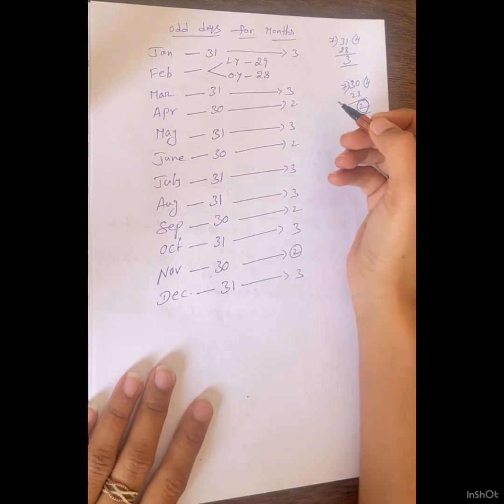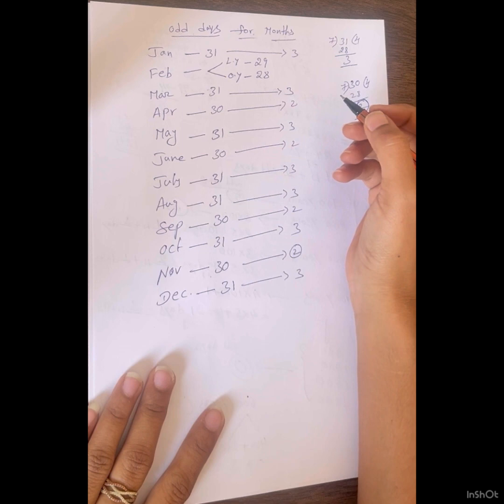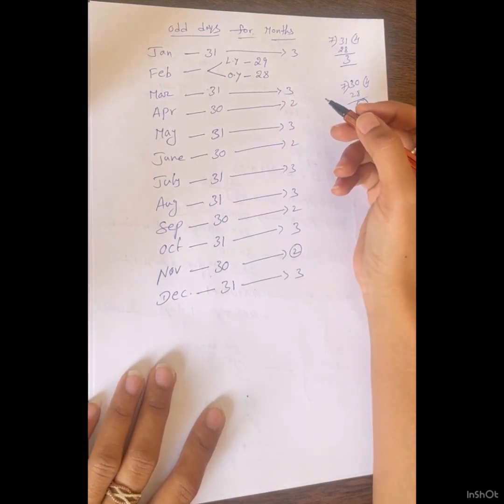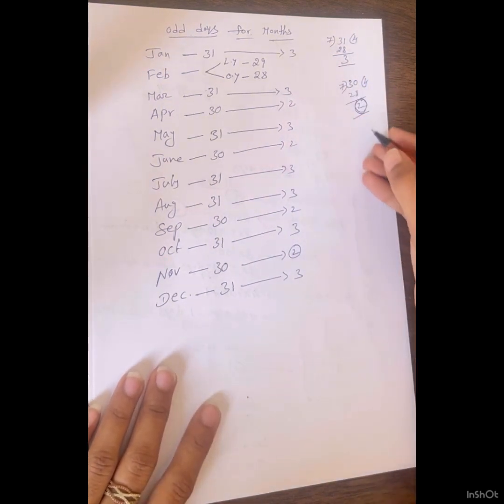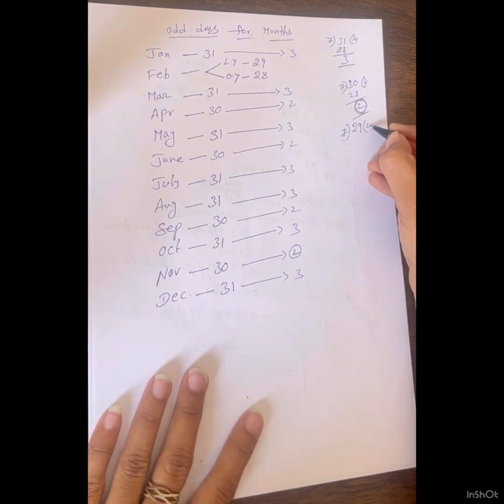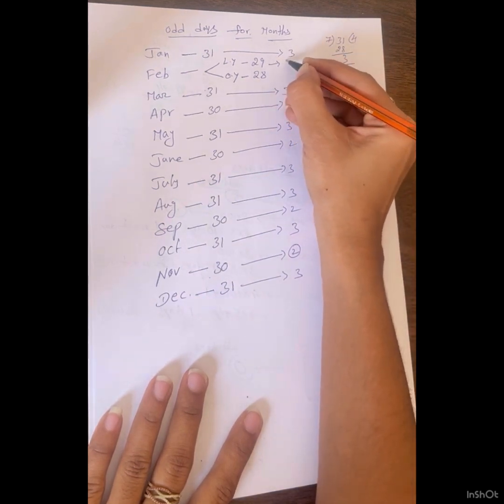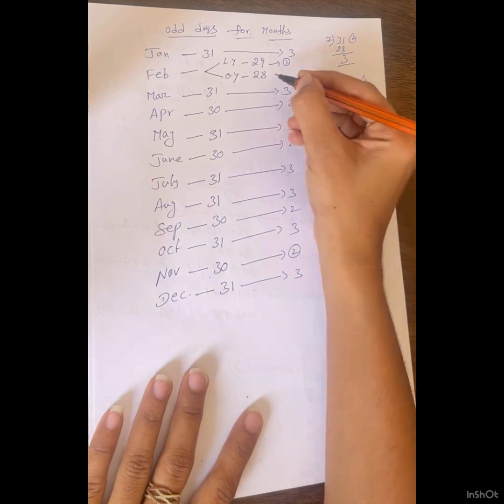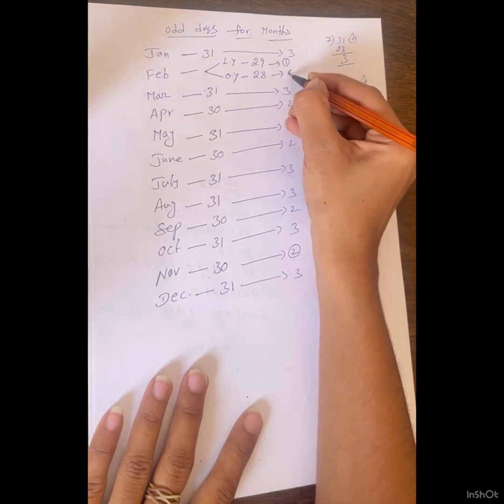Okay, now coming to the February month. If the given year is a leap year, it contains 29 days. So find out the odd days for that. 7 4s are 28, so the remainder is 1. So only 1 odd day if it is a leap year. If it is a non-leap year, it has 0 odd days.